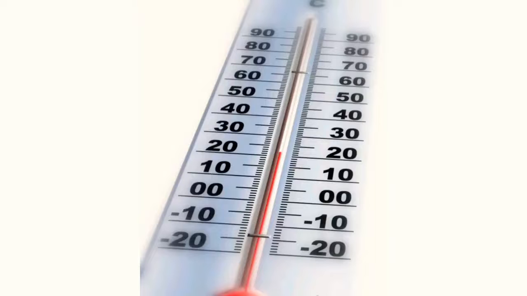Now, look at the red column of the thermometer. The number near the end of the red column tells the temperature of the air. That red one is called mercury.